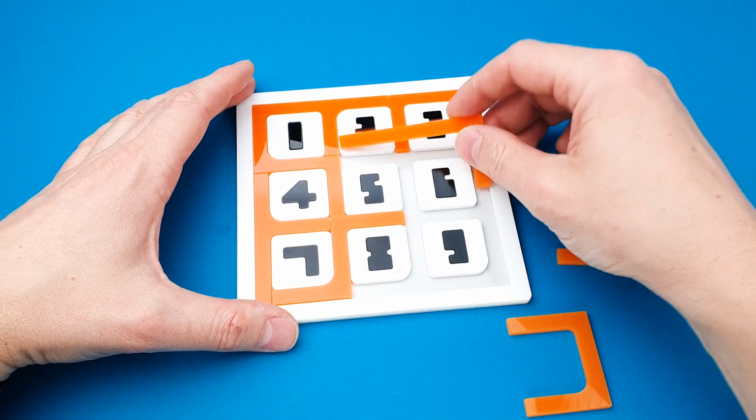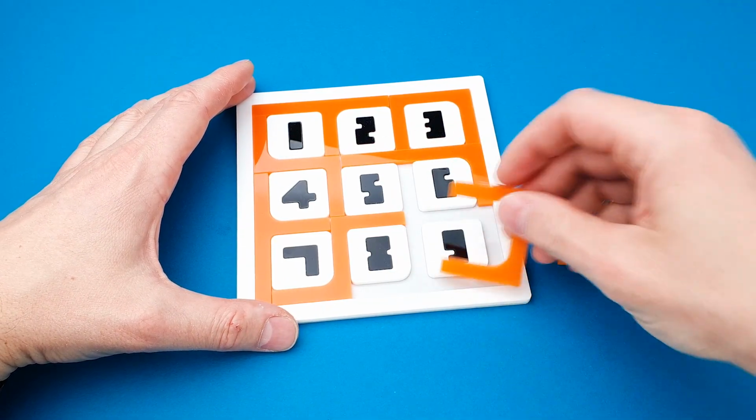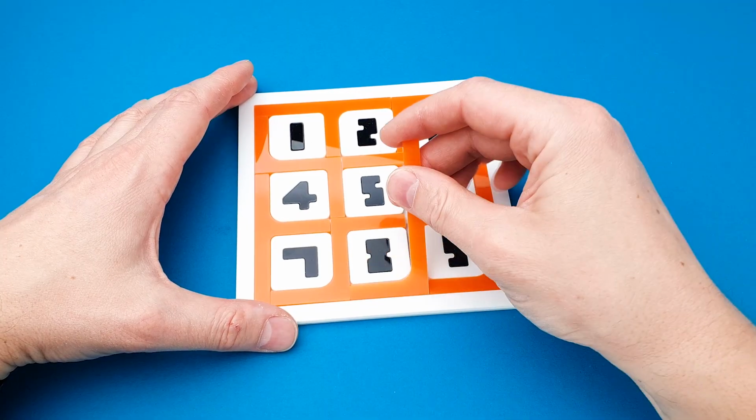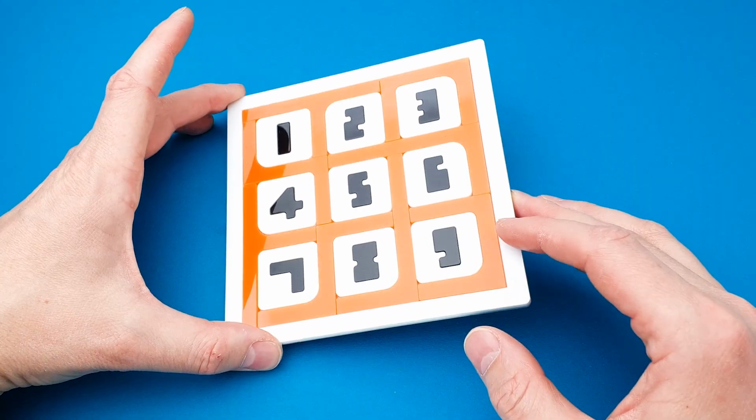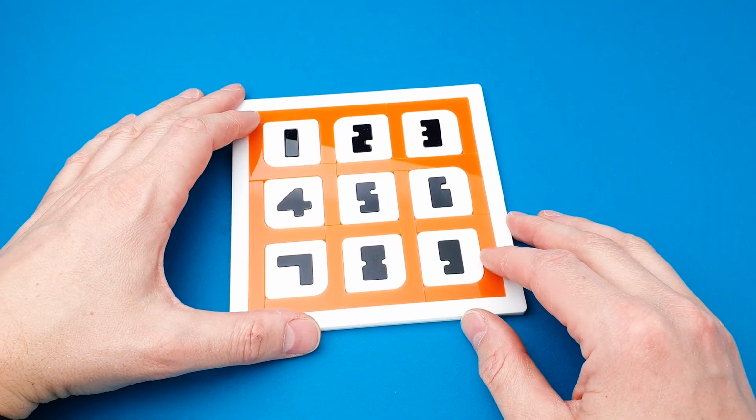We have only a couple of parts left, and I think, yeah, I still remember the correct solution, and that's how you solve the puzzle. That was the Shuffle 17 from Yu Osaka.